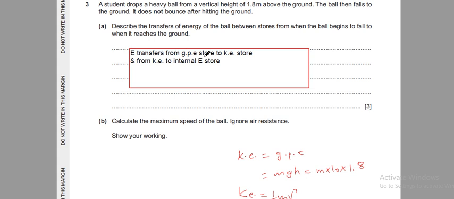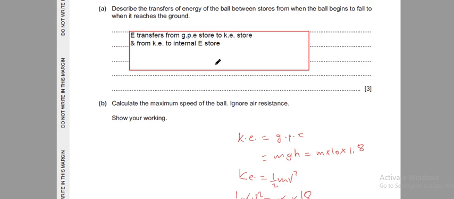Energy transfers from the gravitational potential energy store to the kinetic energy store as the ball is falling, and after it hits the ground, all of its kinetic energy is transferred to the internal energy store, and you can see also the elastic potential energy store, as the ball will certainly be deformed. Surely internal energy can be transferred in the form of thermal energy.